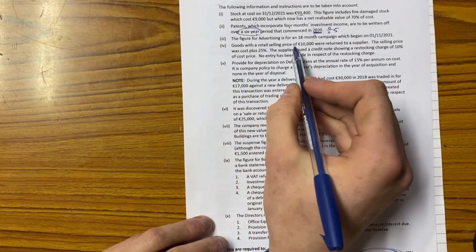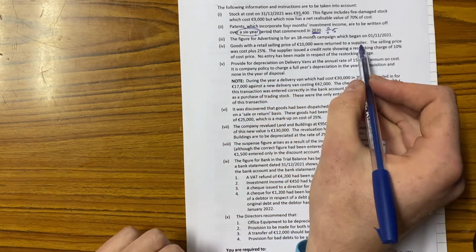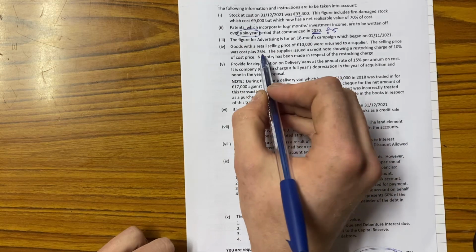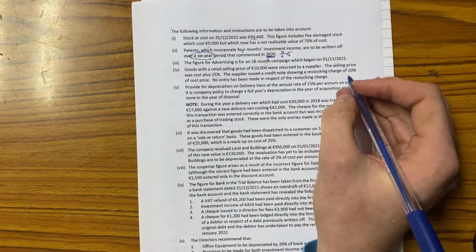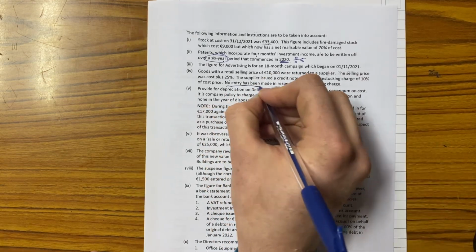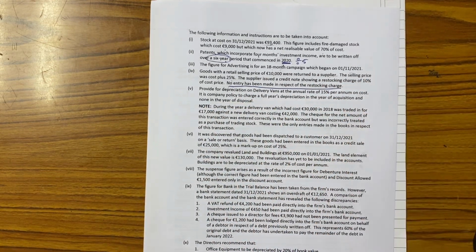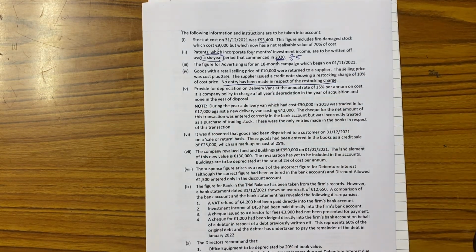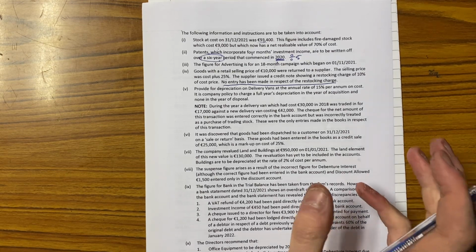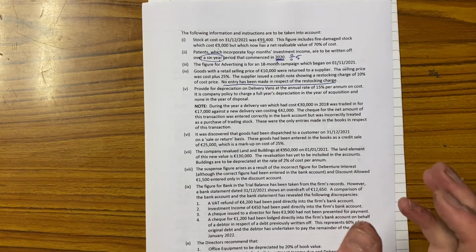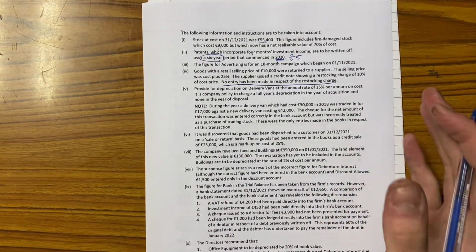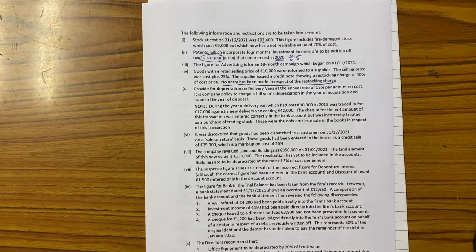Right, goods with a retail value of 10,000 euros were returned to supplier. The selling price was cost plus 25%. The supplier issued a credit note. Again, just make note here that no entry has been made in respect of the restocking charge. Because I returned the goods to supplier, he's charged me 10% of the cost. That's the important thing to note. So it's going to cost me 10% of my purchases, and I owe the creditor 10%. So that's the only transaction that's occurring here.